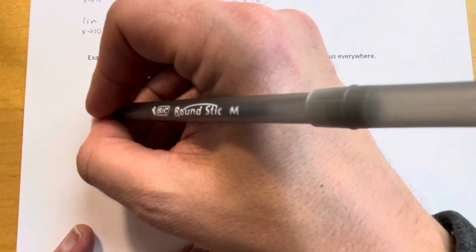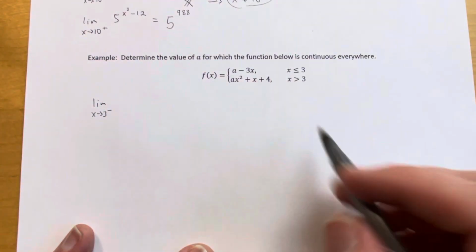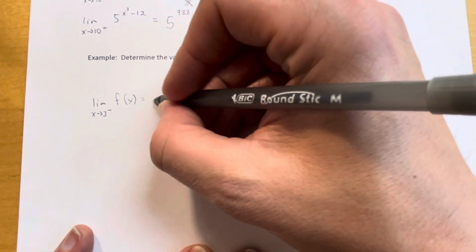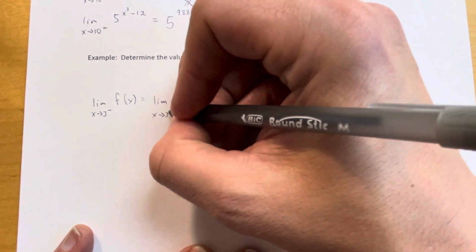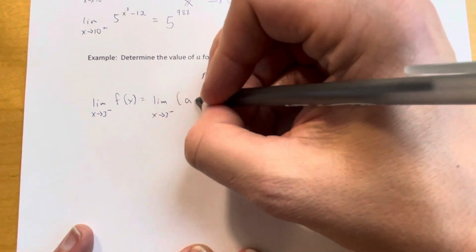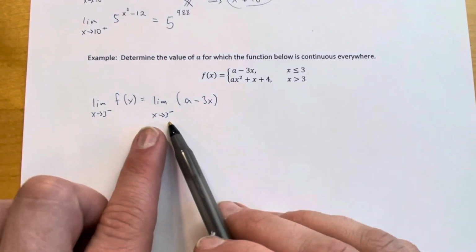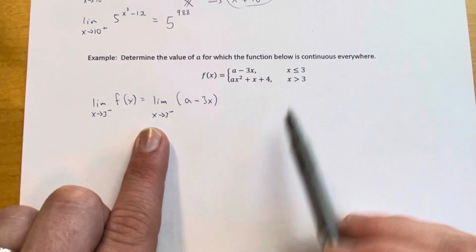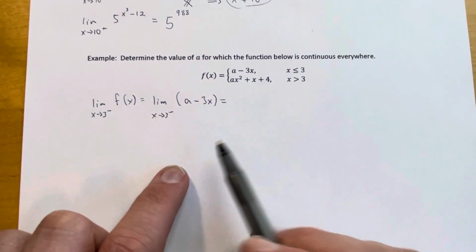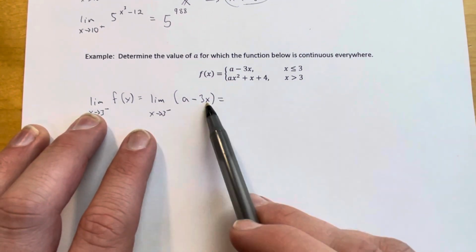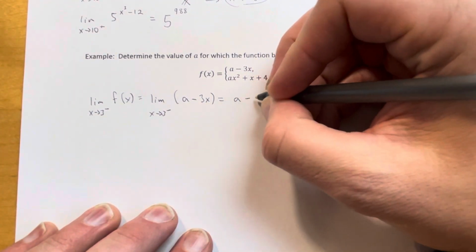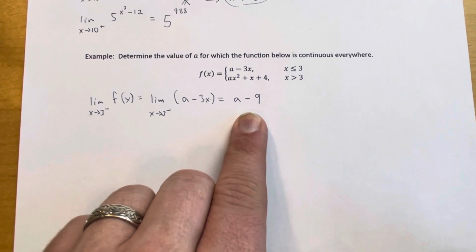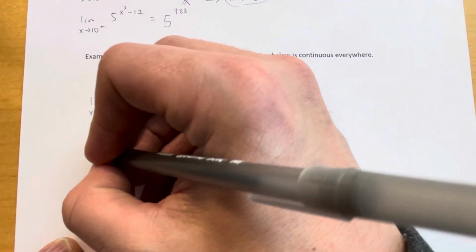How do we make that distinction, though? Well, what I want to do is find the limit as x approaches 3 from the left of f of x, and the limit as x approaches 3 from the right. This is the same thing as the limit as x approaches 3 from the left of a minus 3x, because again, when we approach 3 from the left, we're using values of x that are less than 3, which this rule is accommodating, but not this one. Because this is a polynomial, we can evaluate this limit using direct substitution. I plug a 3 directly in for that x, and we get a minus 3 times 3, which is 9. Notice I don't know what a is, so I can't get any more specific than this. But I can do this.